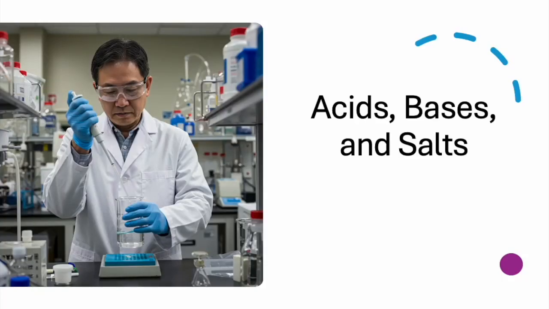Hello. Today we're going to be talking about compounds. Compounds are substances made up of two or more different elements that are chemically bonded together. There are many different types of compounds, but we're going to focus on three important groups: acids, bases, and salts.